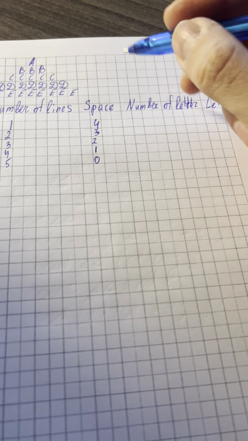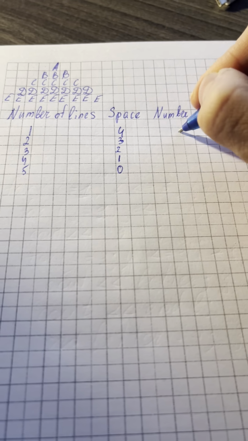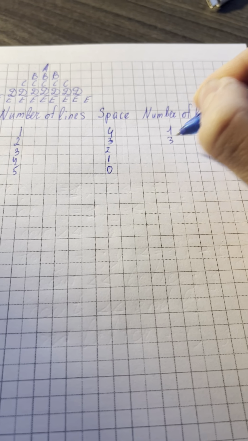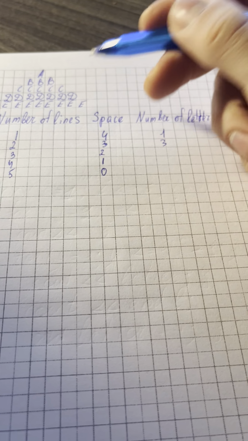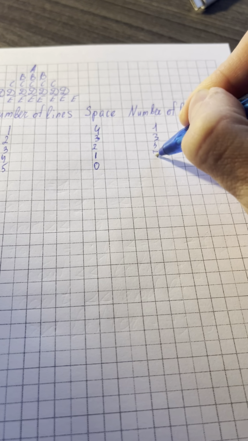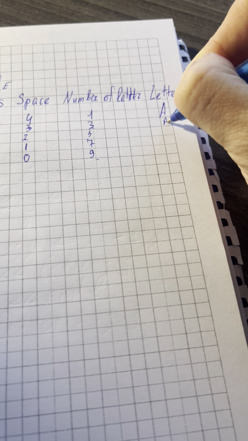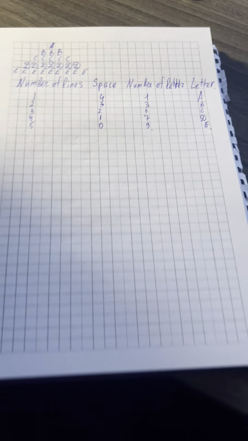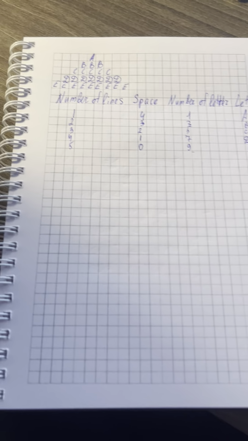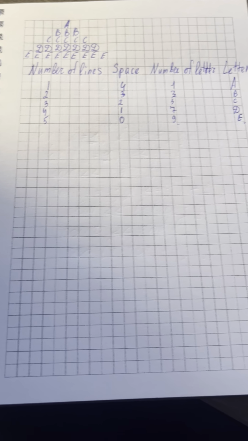Next is number of letters. On the first line we see that there is only 1 letter. After that it goes 3. Then we can see that each line adds 2 letters: 5, 7, and 9. And the letter itself will be A, B, C, D, E. Okay, now we can see this. Now we'll do the program itself.